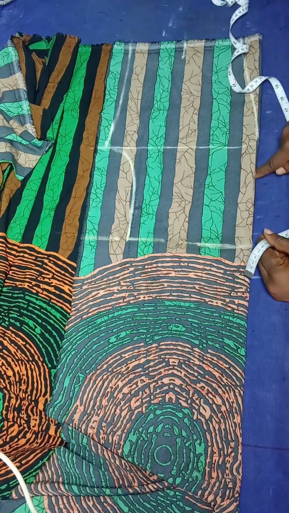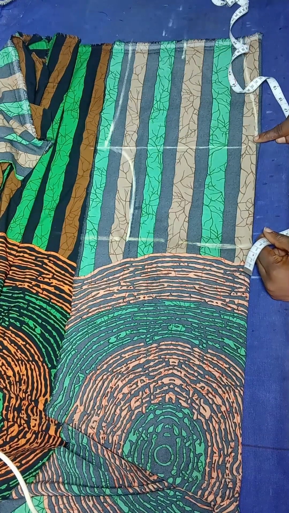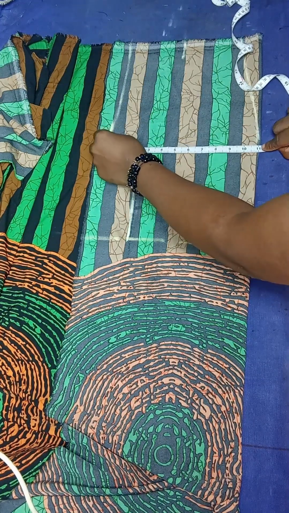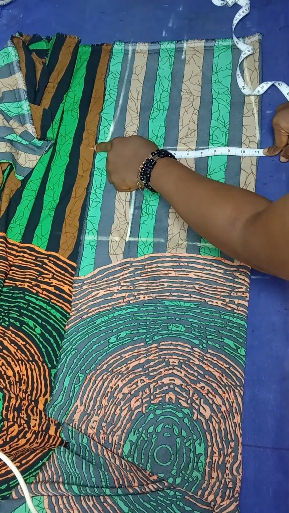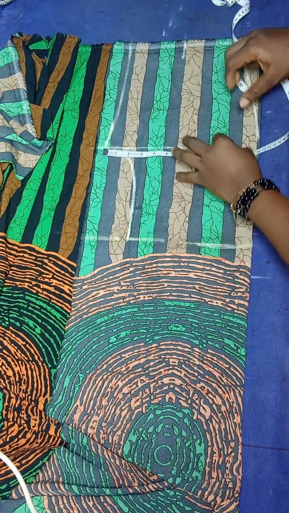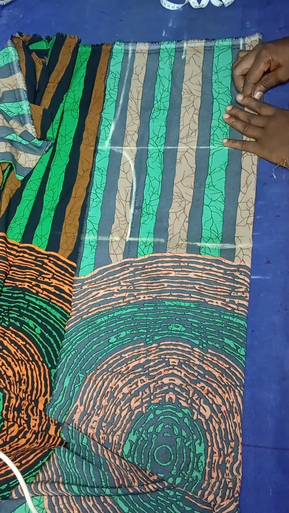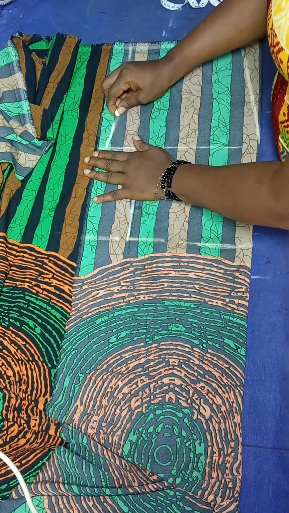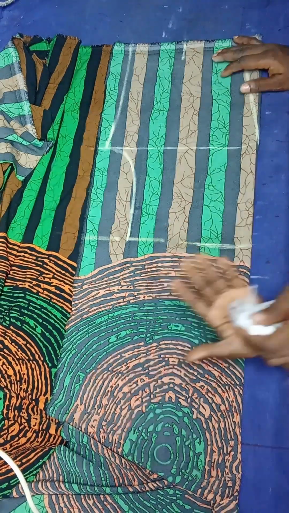So this is how it is right now. I connect it. This is how I take my trouser, my knicker. When you do it this way, I promise you there will be no faults. Just take it step by step. Right now I'm just blending it so you can see it clearly. So I'll go ahead and cut it.